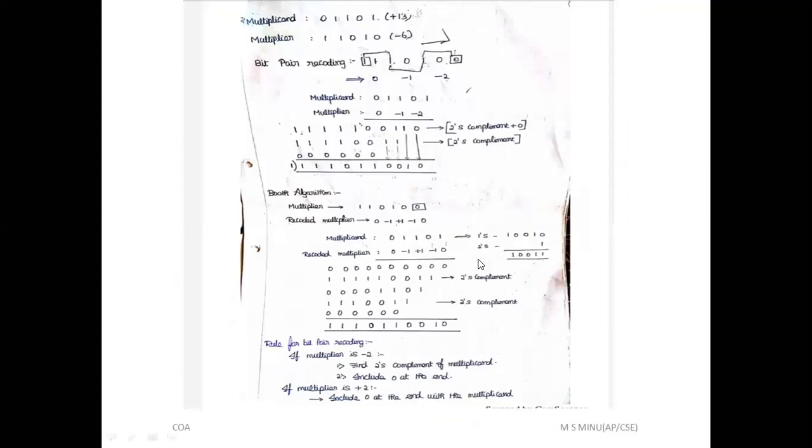So let us see in the next slide clearly about the example for this bit pair recoding, the multiplicand and multiplier. Here I'm taking the bit pair for the multiplier, that is 111010, and I'm adding a 0 on the right. So we have to take it as 3 bits.